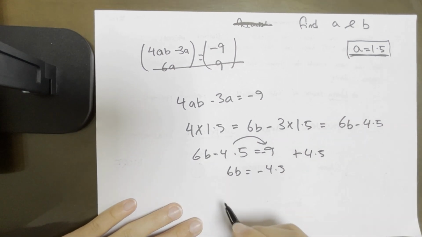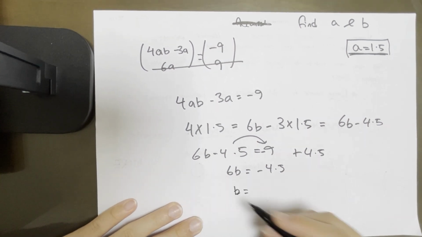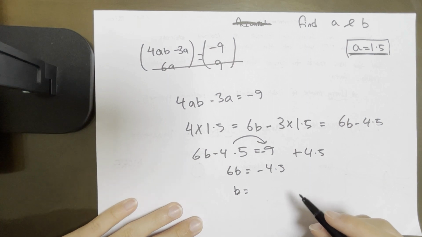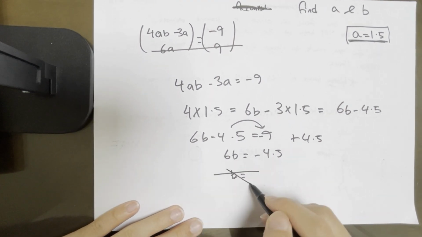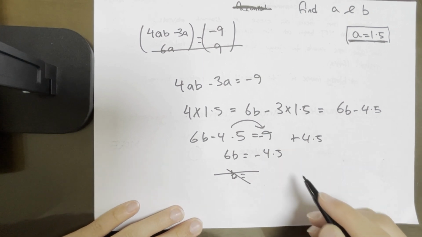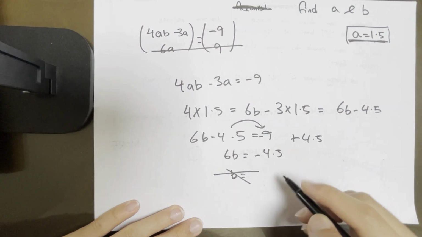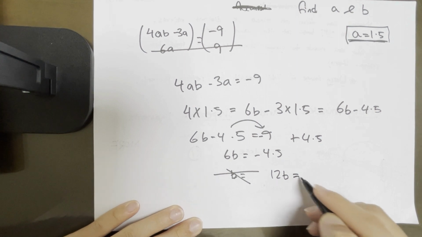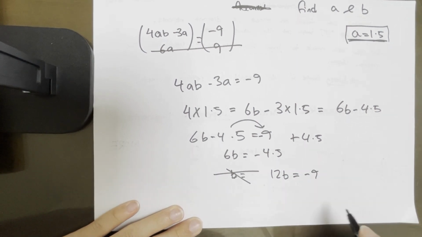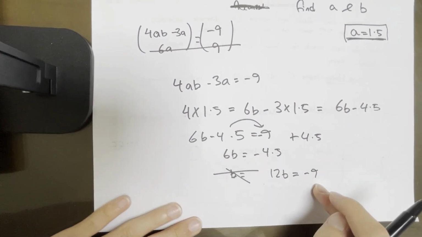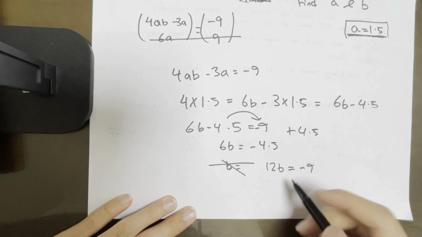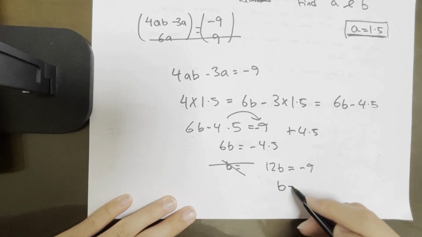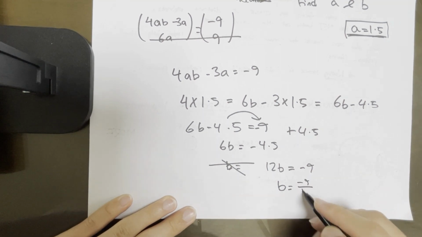All right, 6b is minus 4.5, and we just divide by 6. So minus 4.5, actually there's a simpler way. Don't divide by 6. We can multiply this by 2. So that becomes 12b equals minus 9. You can get rid of the decimals if you just do this. That means that b is going to be minus 9 over 12.